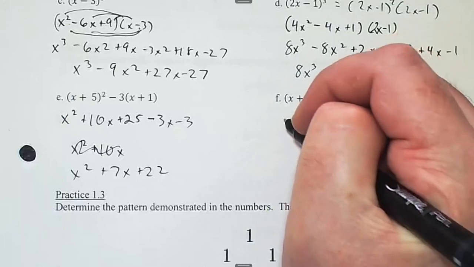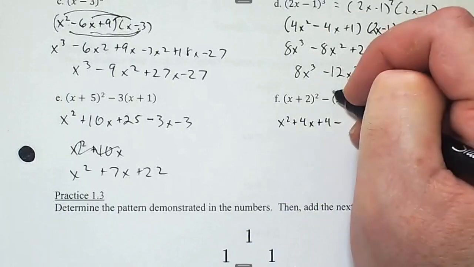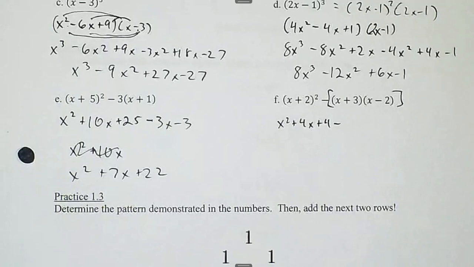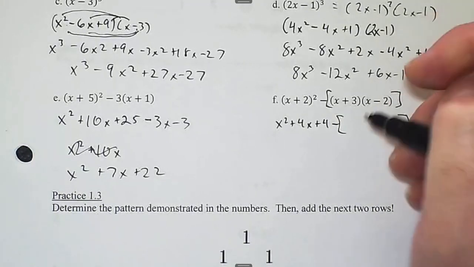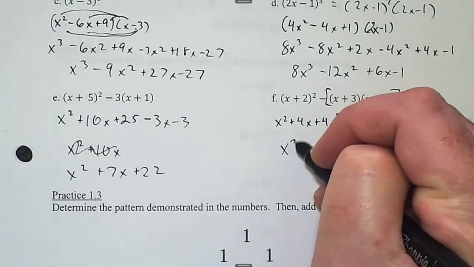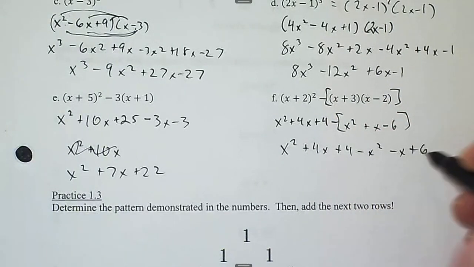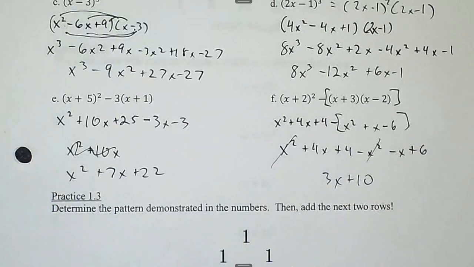Okay, let's do x plus 2 squared. That's x squared plus 4x plus 4. And then what I would do is you could actually distribute the minus to the x plus 3, and then you'd have negative x minus 3, which you'd have to FOIL. I'd rather distribute after I FOIL, so I'm just going to put that in brackets here and multiply this way, giving myself x squared plus x minus 6. And then I'll distribute, and we're actually going to lose our quadratic term, giving us 3x plus 10, so we ended up going back down to a linear.